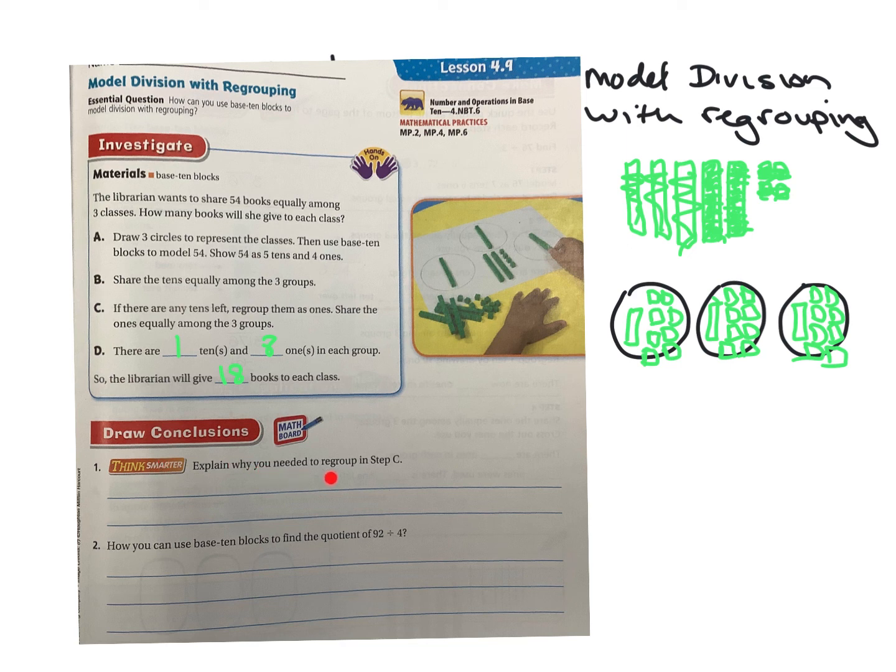Why did we need to regroup in step C? We had these tens left, right? There weren't enough tens to just say, oh, okay, we're going to be fair about it. This guy would have had some left out. He wouldn't have got a tens rod. That's why we broke them apart, so we could share them fairly. The goal was to share fairly. So we needed to break them apart to share them fairly.